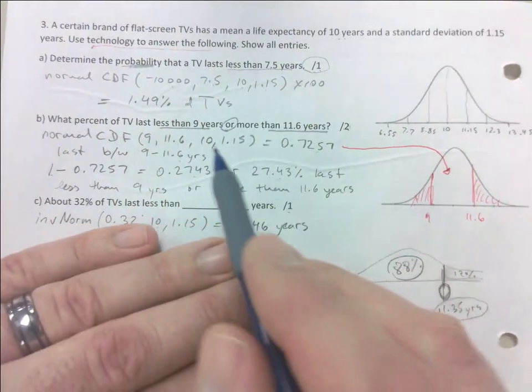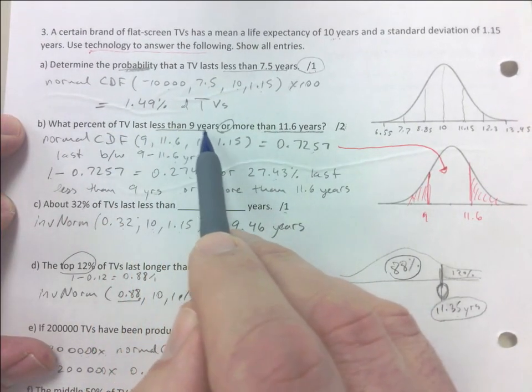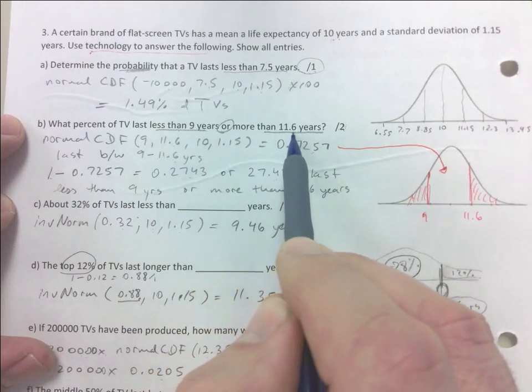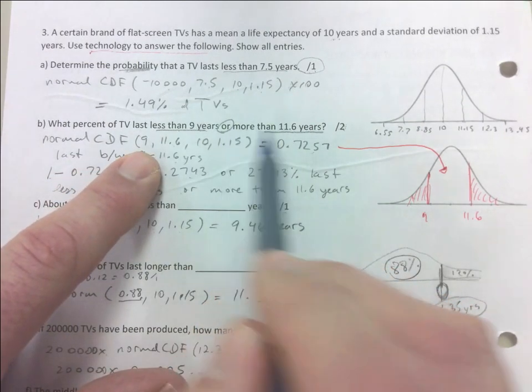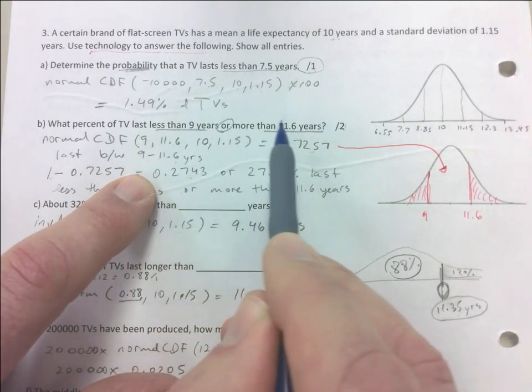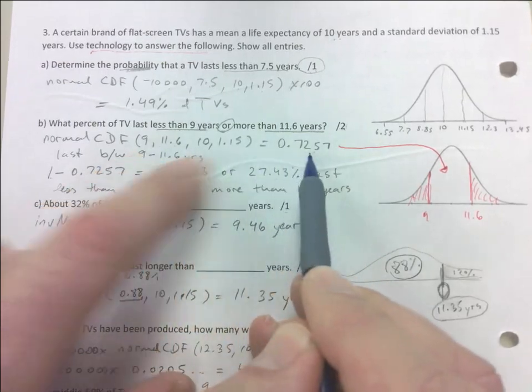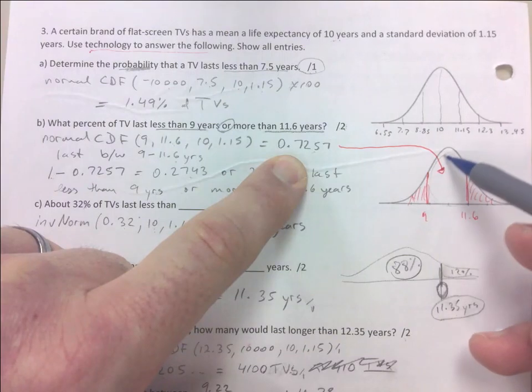This one is a little tricky, but it says what percent of TVs last less than 9 or more than 11.6 years. So watch what I did. I found out everything from 9 to 11.6, and that is this chunk right here that I don't want.